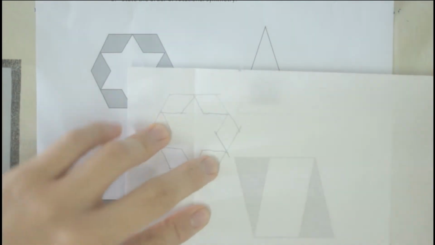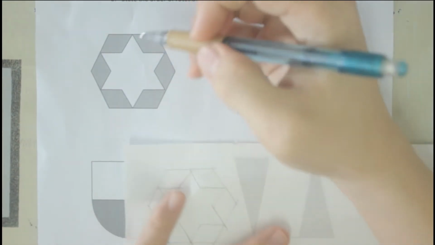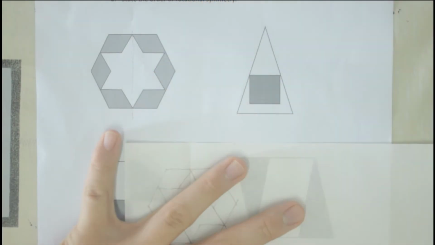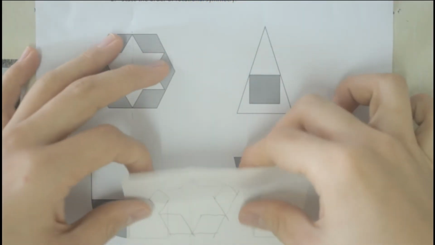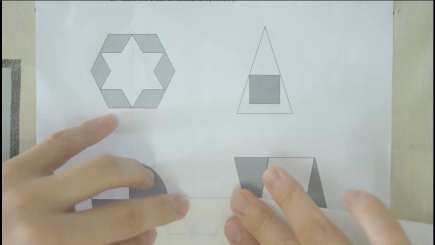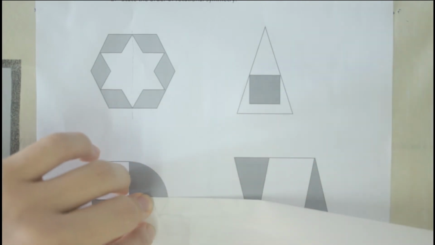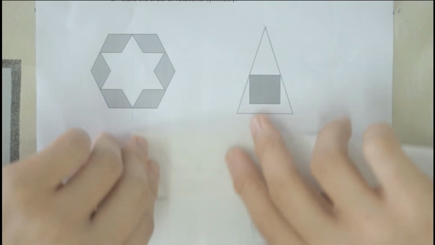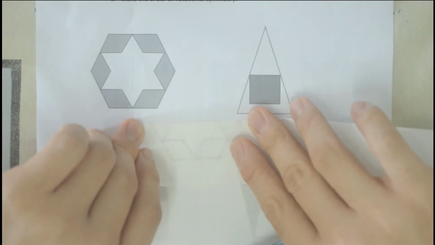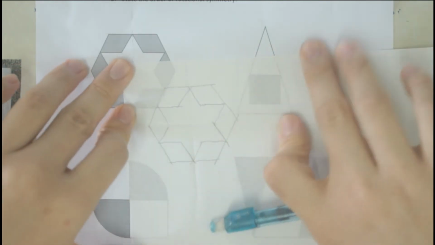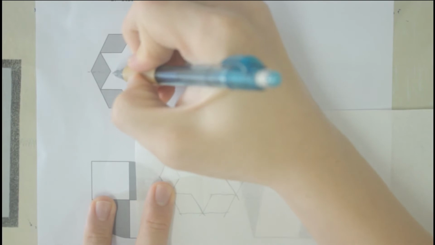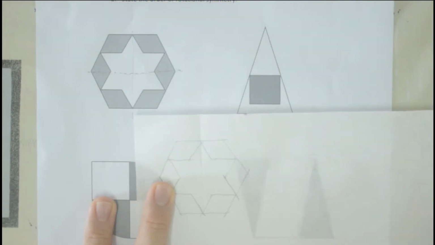So this is my first line of symmetry. Next, I can fold it like this to roughly get the second line of symmetry because it gets exactly half. This is my second line of symmetry.